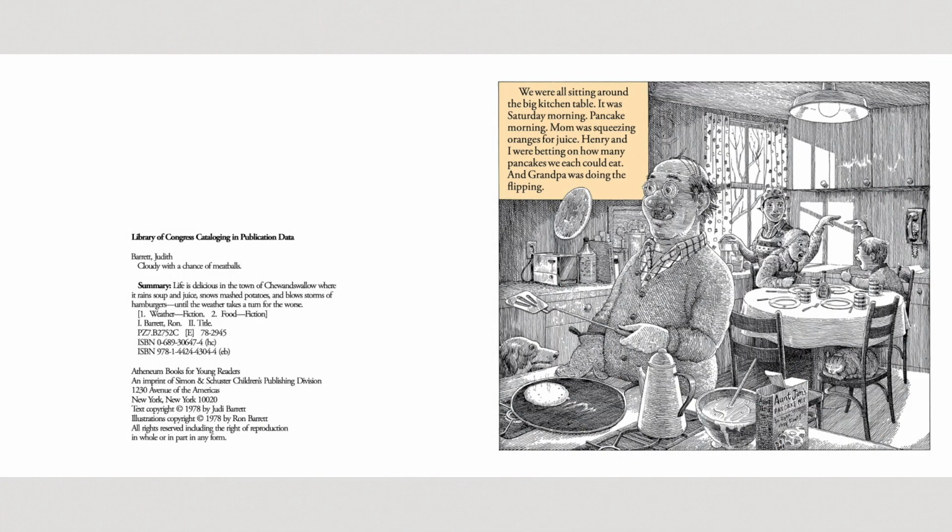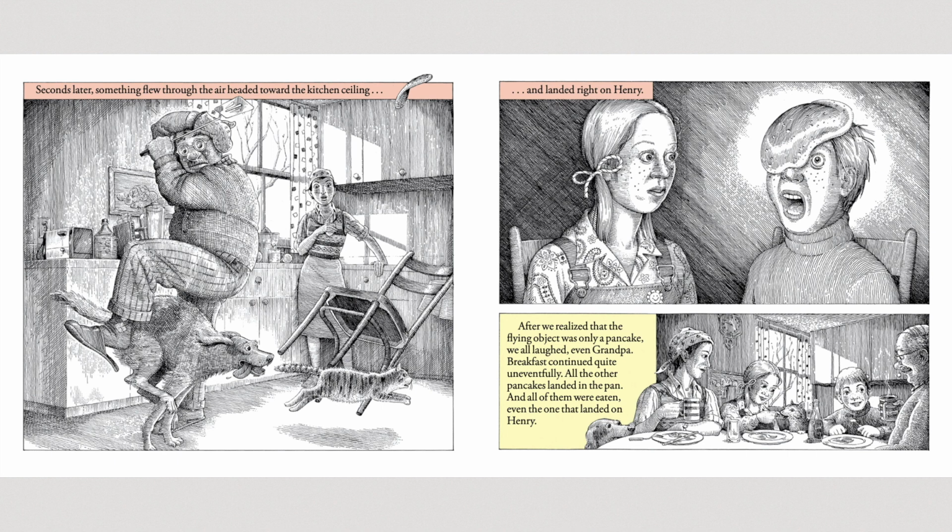We were all sitting around the big kitchen table. It was Saturday morning, pancake morning. Mom was squeezing oranges for juice. Henry and I were betting on how many pancakes we could each eat, and Grandpa was doing the flipping. Seconds later, something flew through the air, headed towards the kitchen ceiling, and landed right on Henry. After we realized that the flying object was only a pancake, we all laughed, even Grandpa. Breakfast continued quite uneventfully. All the other pancakes landed in the pan, and all of them were eaten, even the one that landed on Henry.